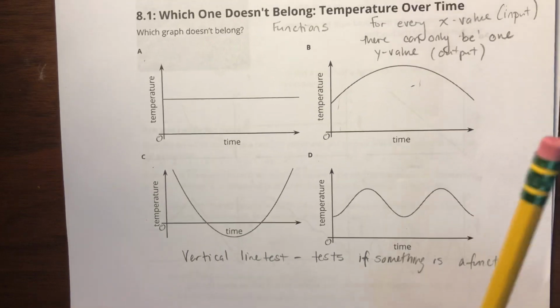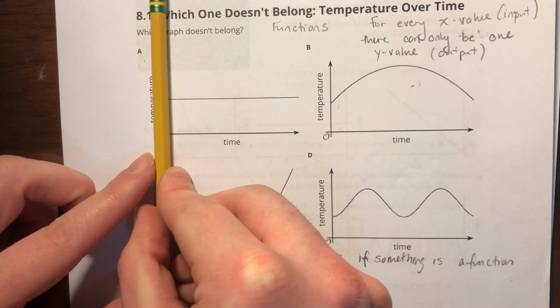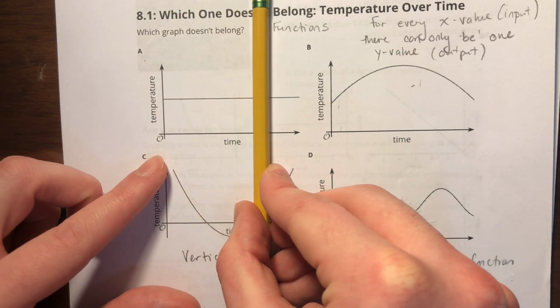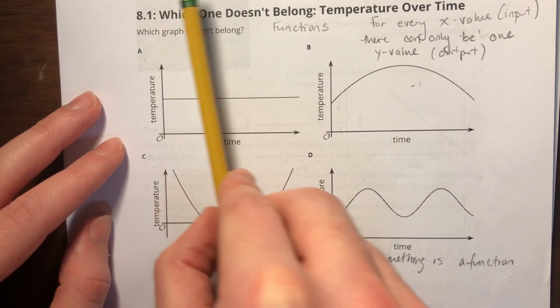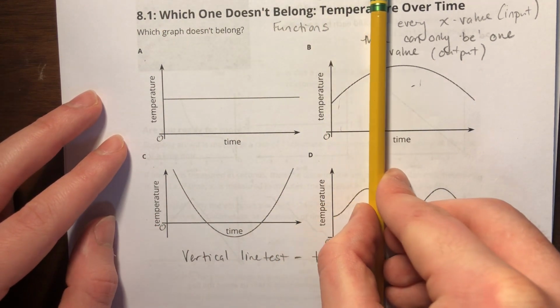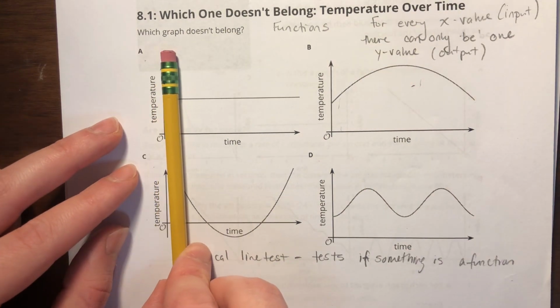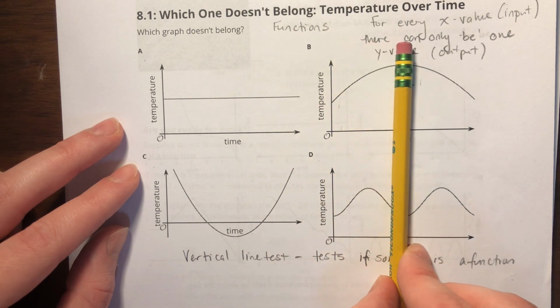So if you look at this, if I take my pencil, and right now my pencil represents a vertical line, you'll see that as I move across the graph like this, I'm only ever touching the graph once. So this is a function. Same with this graph. I'm only ever touching the graph one time. Same with this graph, and same with that graph.